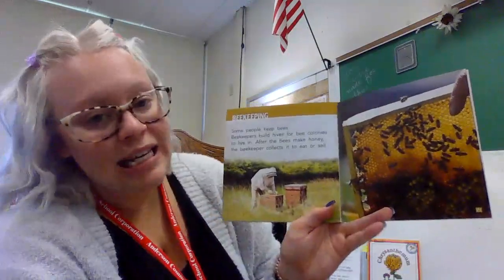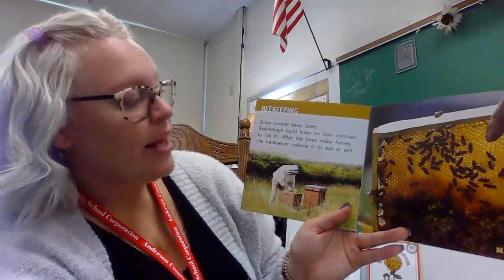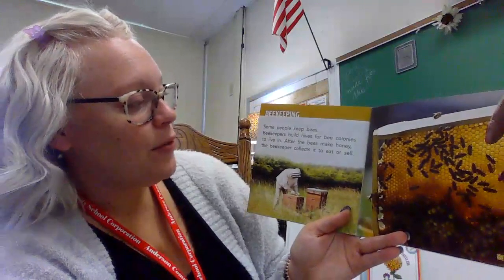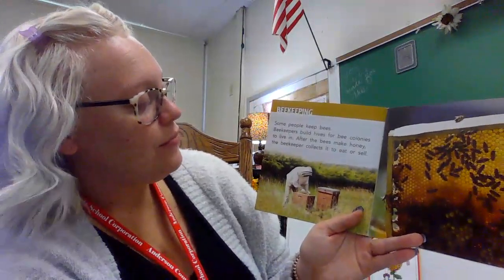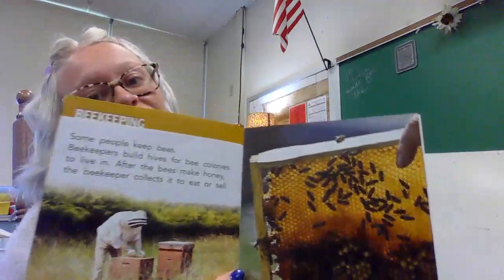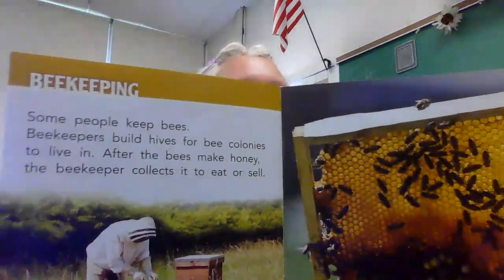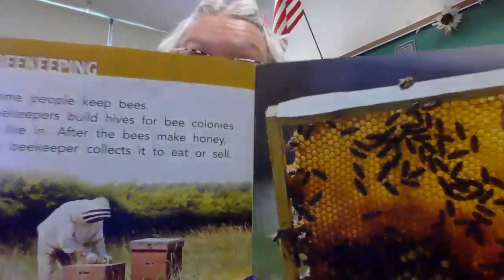This is titled Beekeeping. Some people keep bees. Beekeepers build hives for bee colonies to live in. After the bees make honey, the beekeeper collects it to eat or to sell. So I don't know about you, but I would never ever volunteer myself to be a beekeeper and to be around all these bees. But there are truly people that are beekeepers.